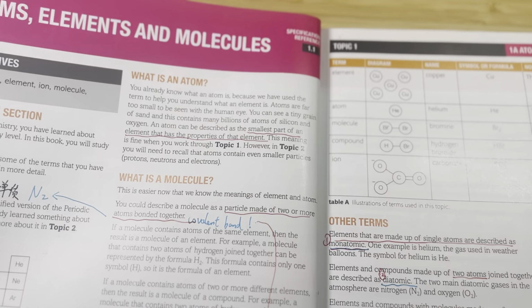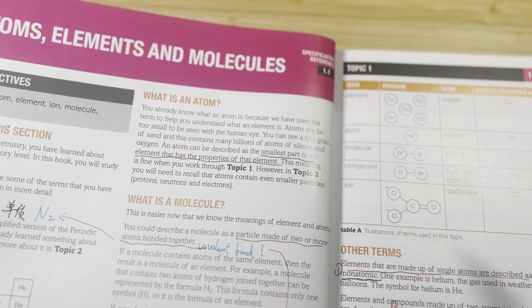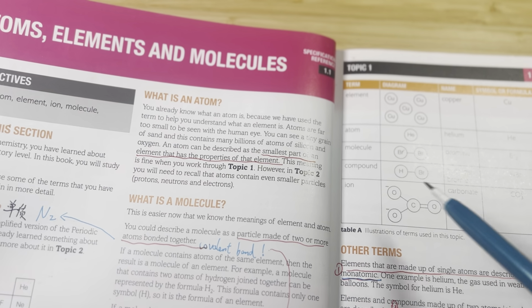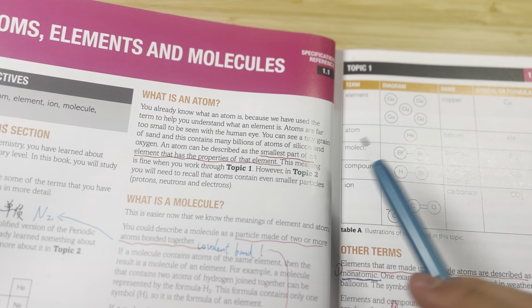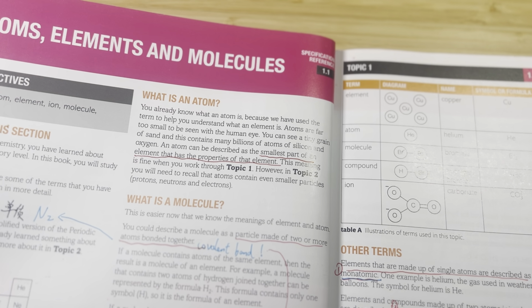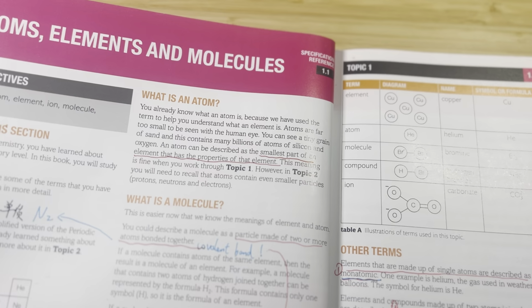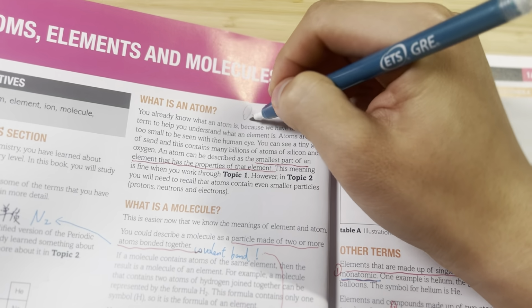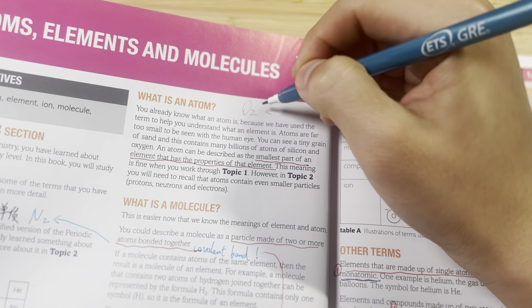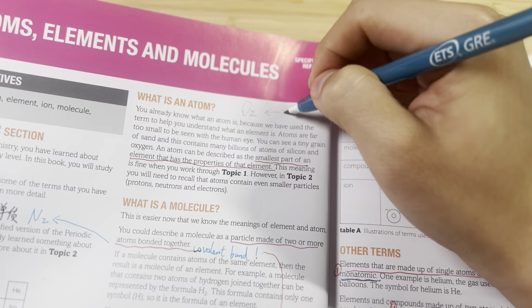The second is the atom. It is composed of the elements. It is defined as the smallest part of an element that has the properties of that element, like the oxygen atom is the atom of the element oxygen.